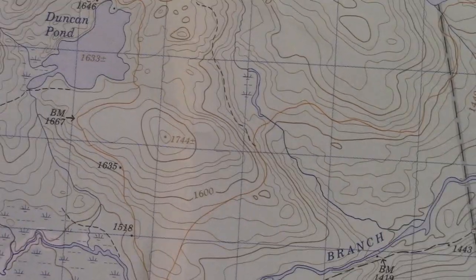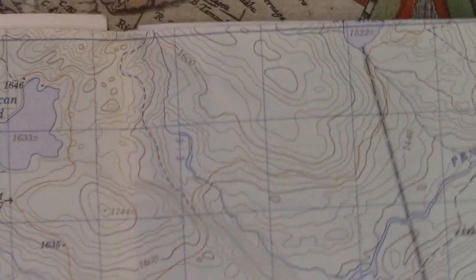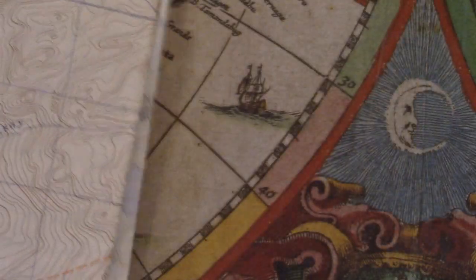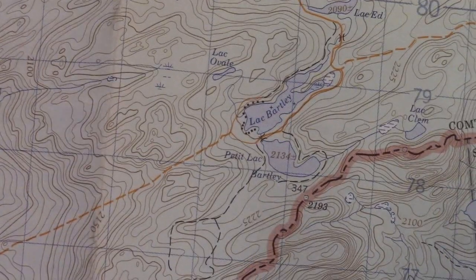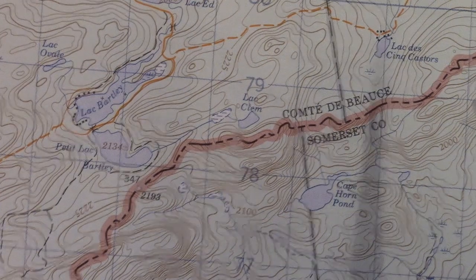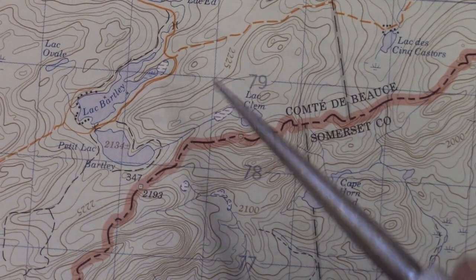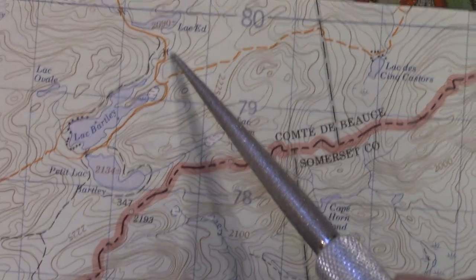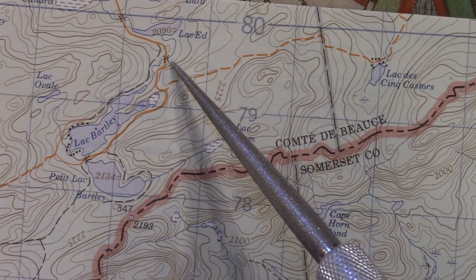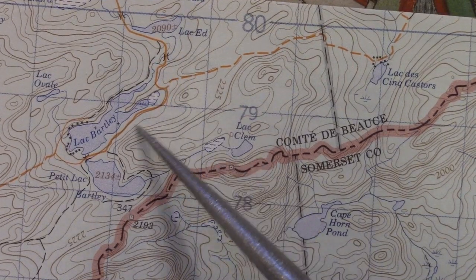Okay, if we go a little further on this map towards more civilization, let's go back in Canada around this lake. We do have a bridge right here. That's a bridge. We do have a road.